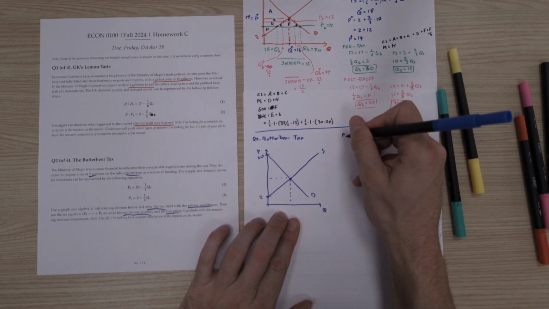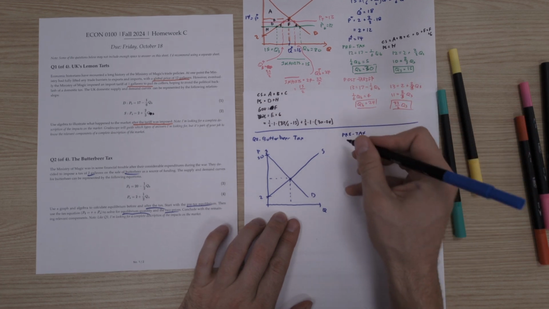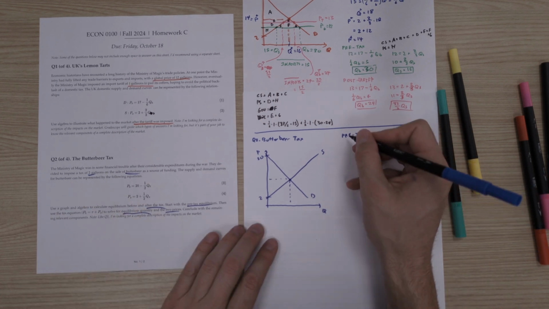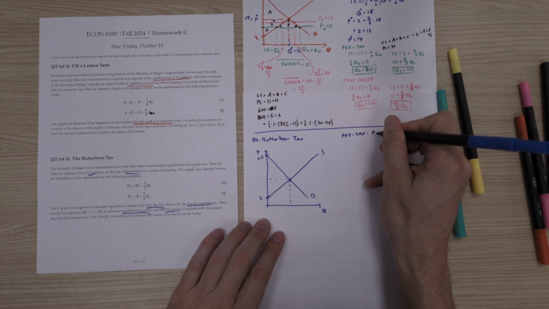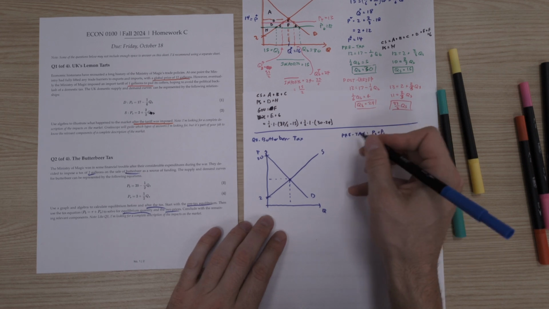So pre-tax, we want to find the equilibrium. As we always do, we set price equal to itself. So the price of the buyer is equal to the price for the seller. So this is PS is equal to PB. And we set these two things equal to each other.